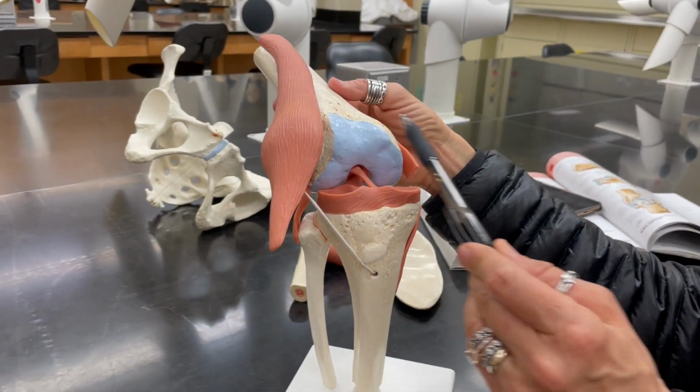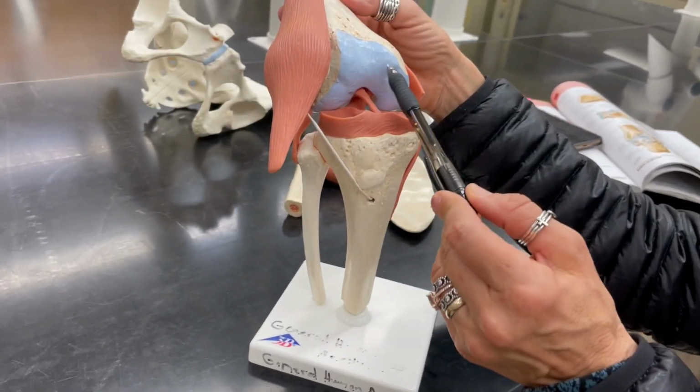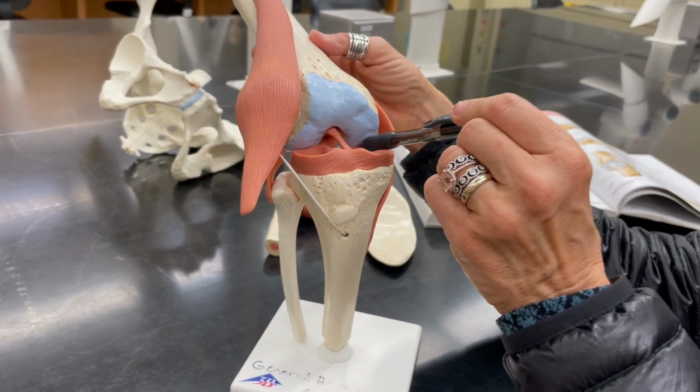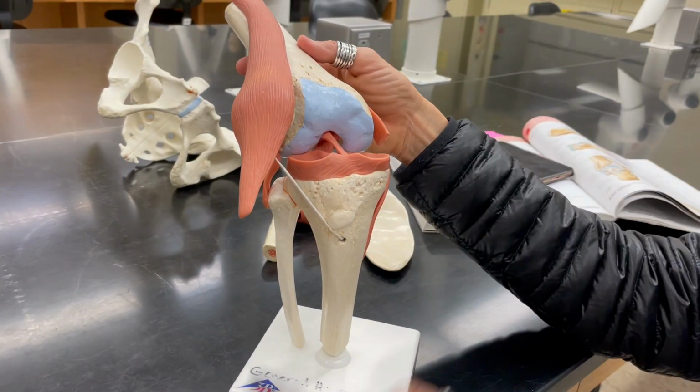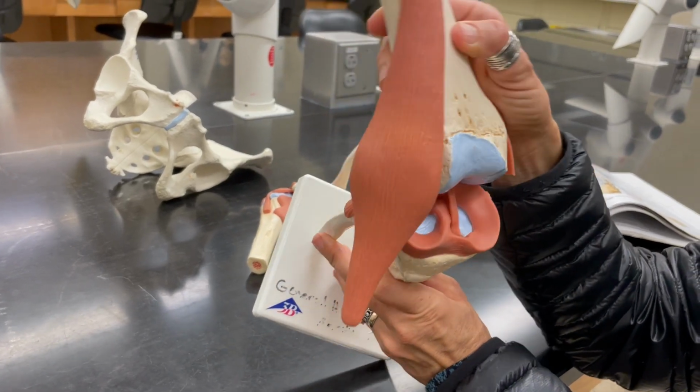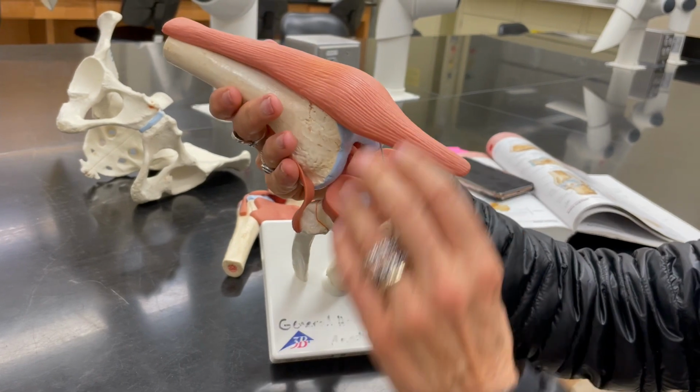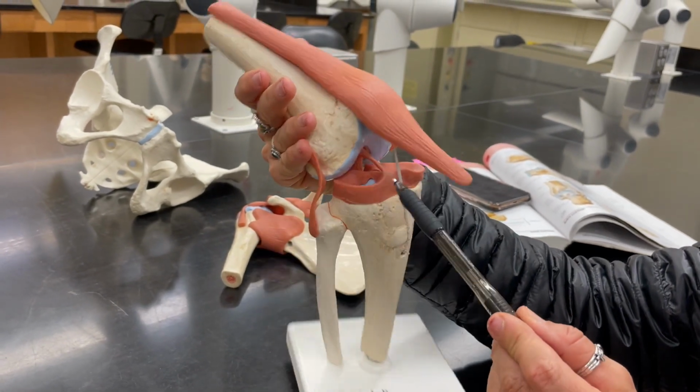Okay, now remember, recall from the femur and tibial video and lectures, that these are the femoral condyles, and these in here are the tibial condyles. And look what a great mechanical structure we have here.